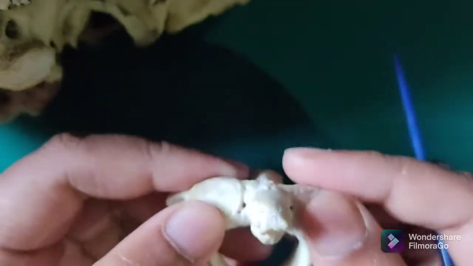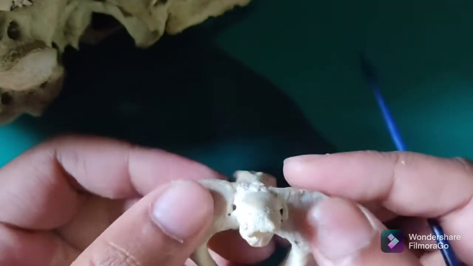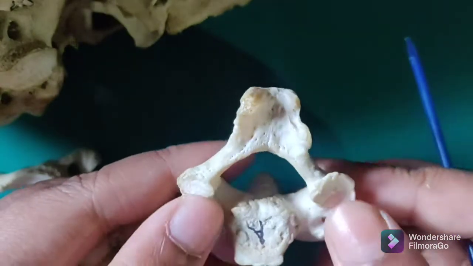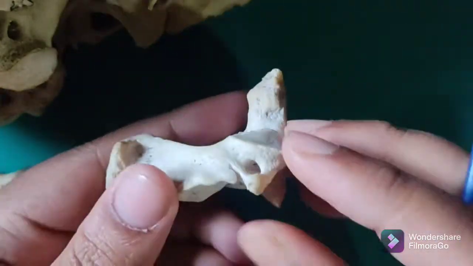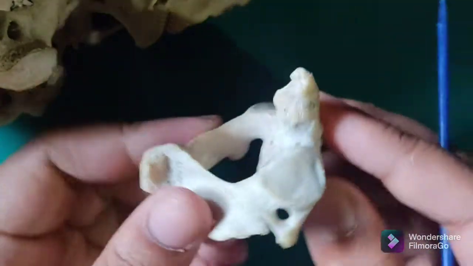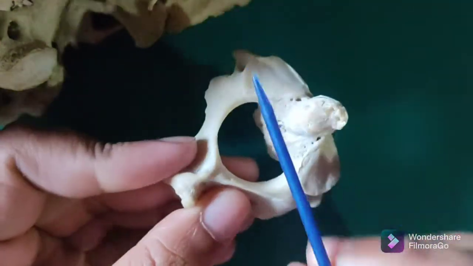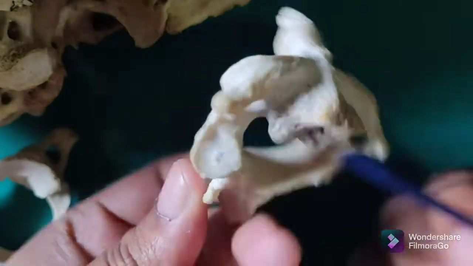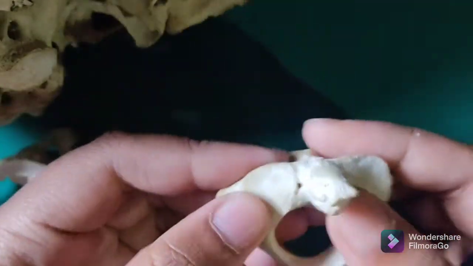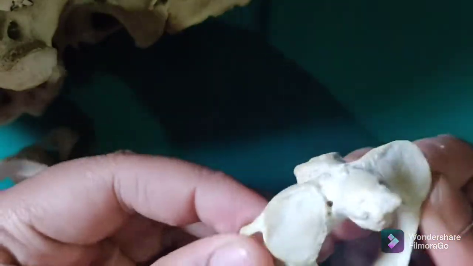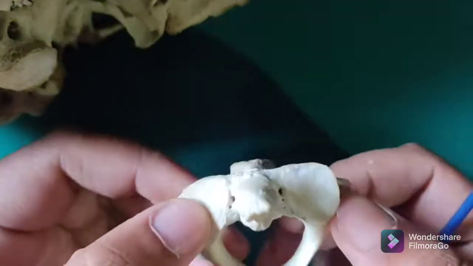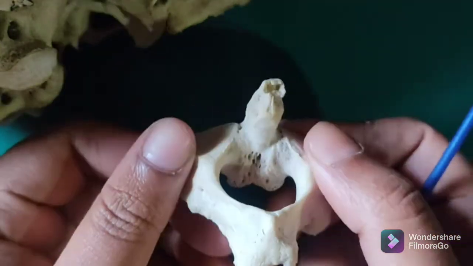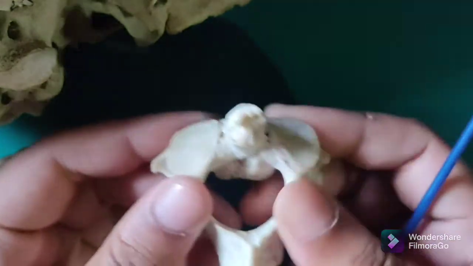Now the superior articular facet is more anteriorly located than the inferior articular facet. So this is one important fact, that the two don't lie in the same plane. The superior and inferior articular facets lie in different planes, because the superior articular facet is more anteriorly located.